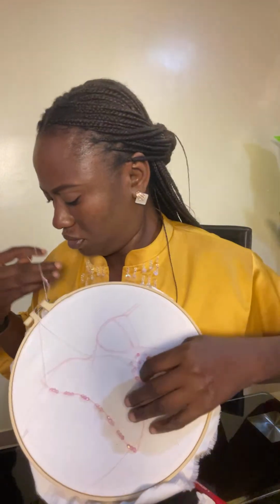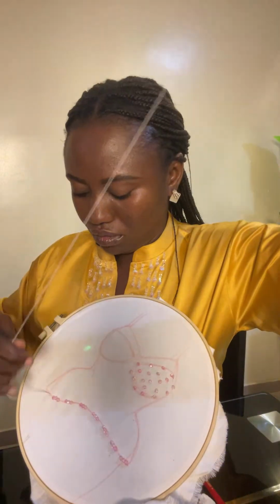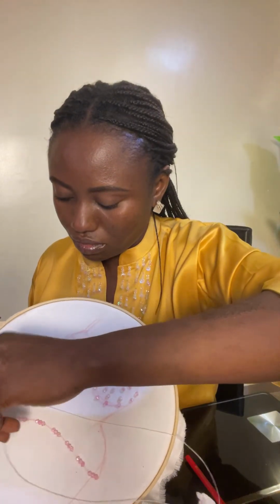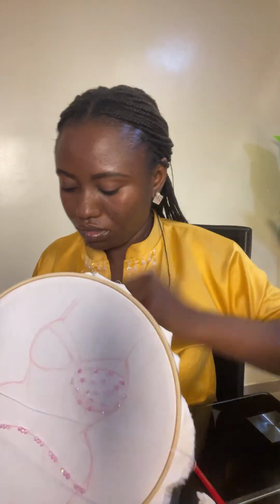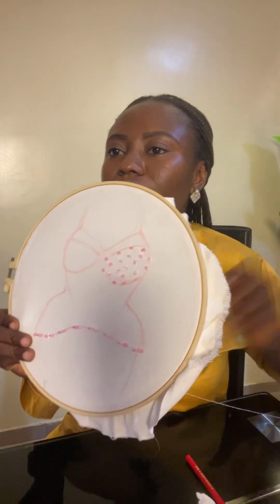So this is going to be the last three on this end line. Alright, so can you see?